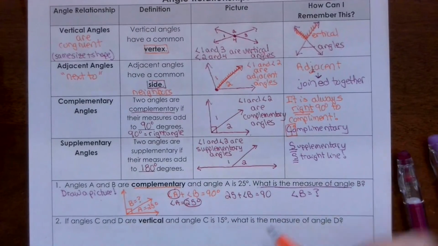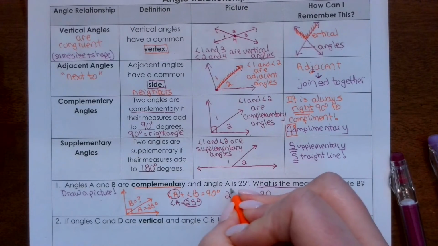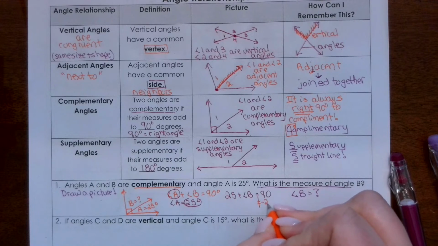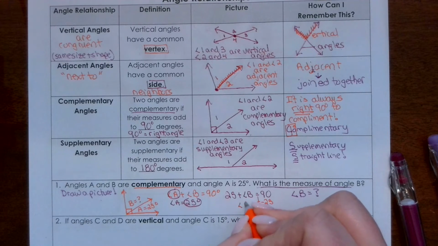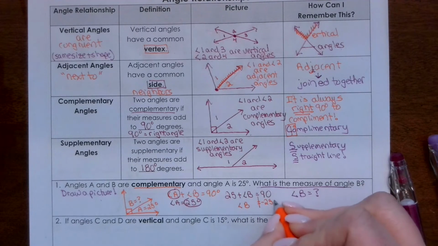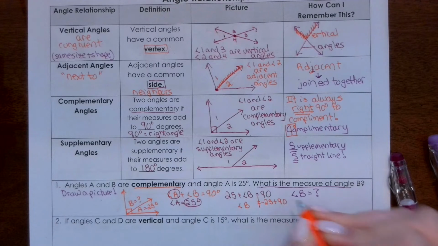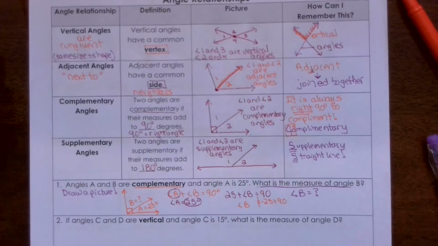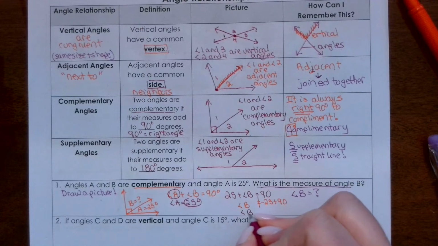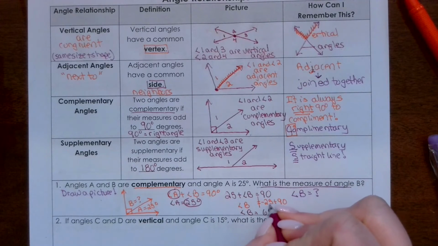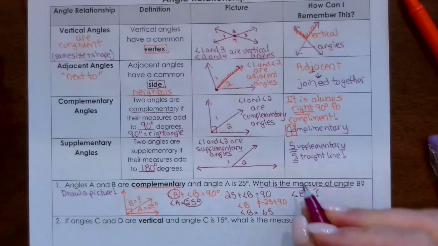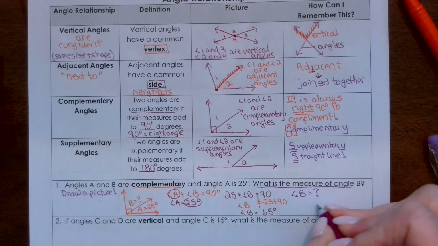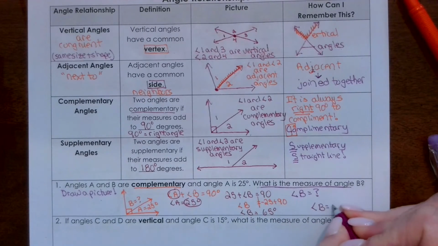Let's do some stay and go. This is going to go as negative 25. Angle B will stay, and 90 will stay. So negative 25 plus 90 is 65. So angle B equals 65 degrees, because negative 25 plus 90 is 65. So that is my answer.